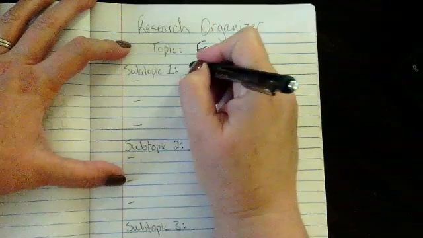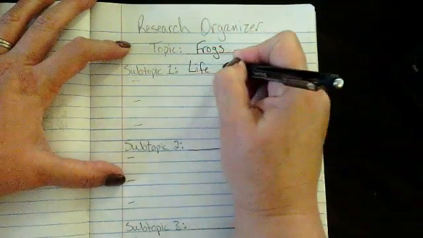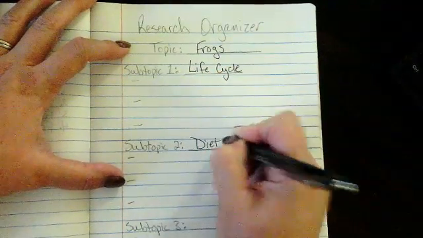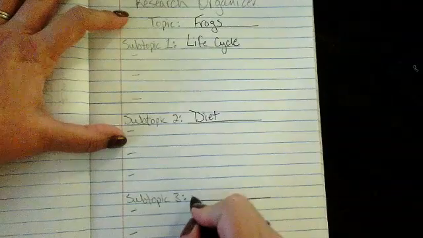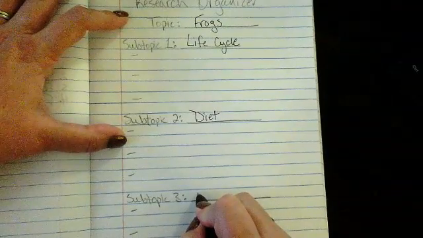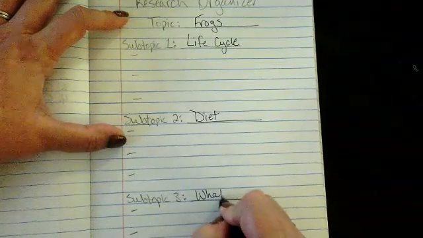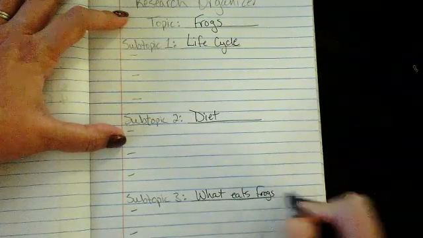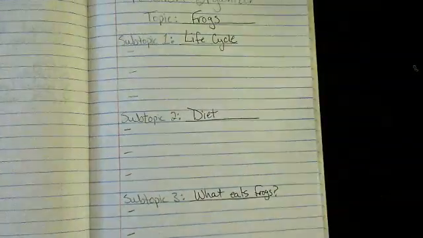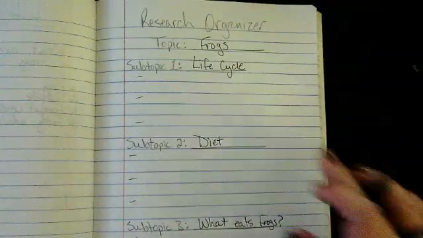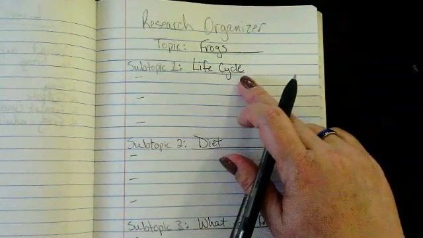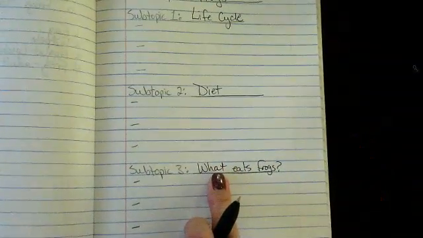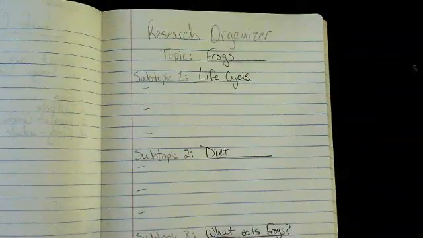And then you have your subtopics. I had life cycle, their diet, what they eat, and then what eats frogs is my other subtopic. So yesterday I wrote about life cycle. Today I'm going to write about their diet. Tomorrow I'm going to write about what eats frogs.